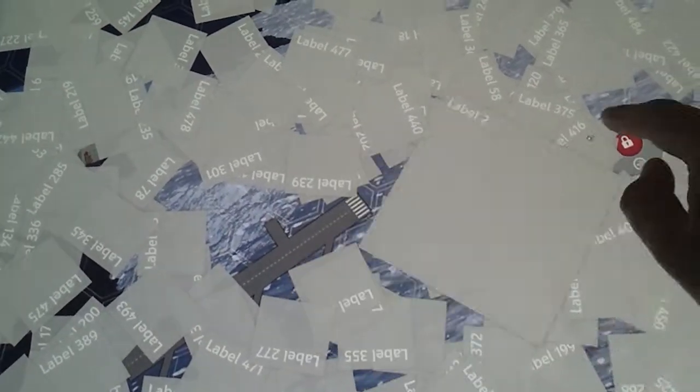Alright, so let's add some more labels. Now we're up to 500 labels. Labels everywhere. And they move around pretty smoothly. No problem, I can even send them shooting off.